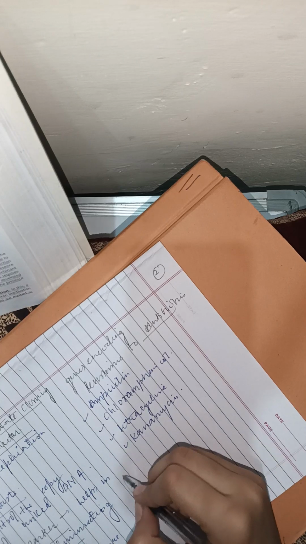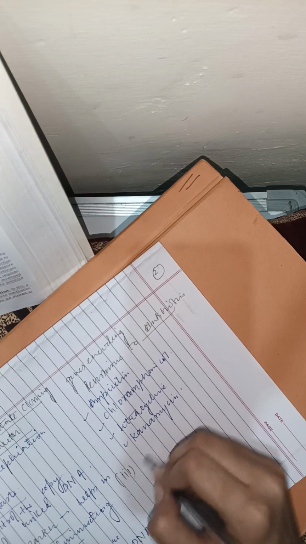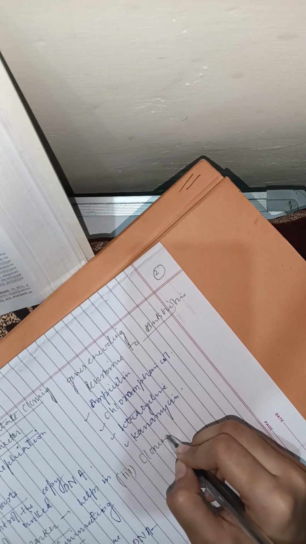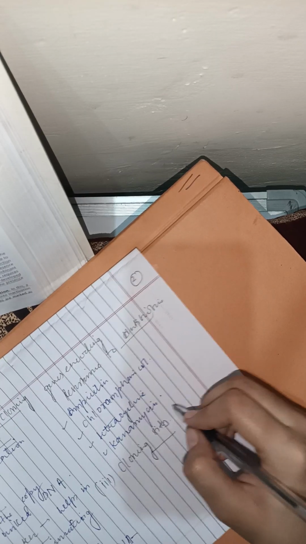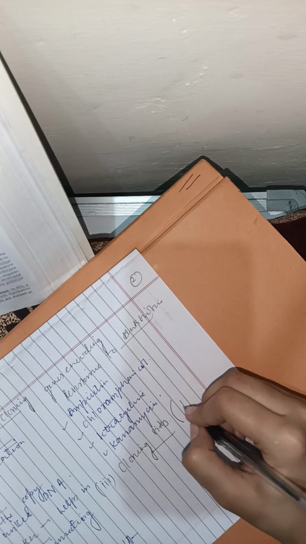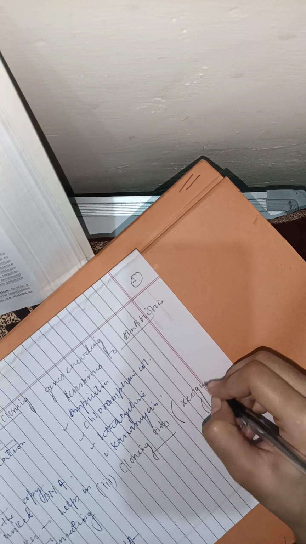Third is the cloning sites or the recognition sites.